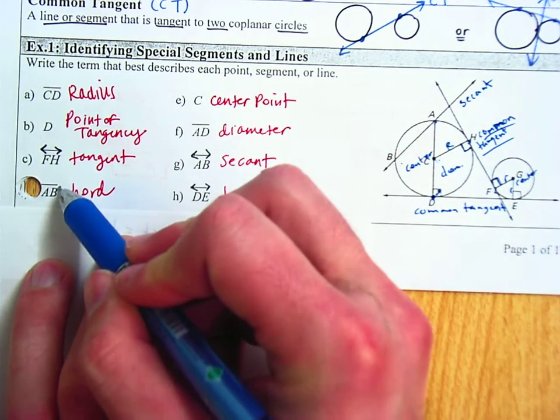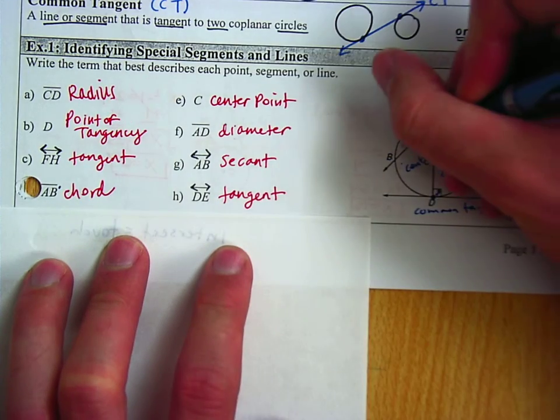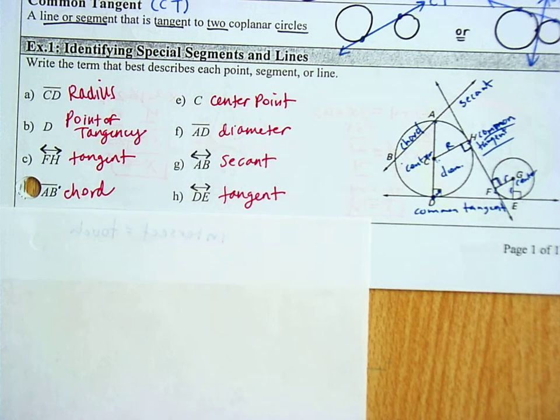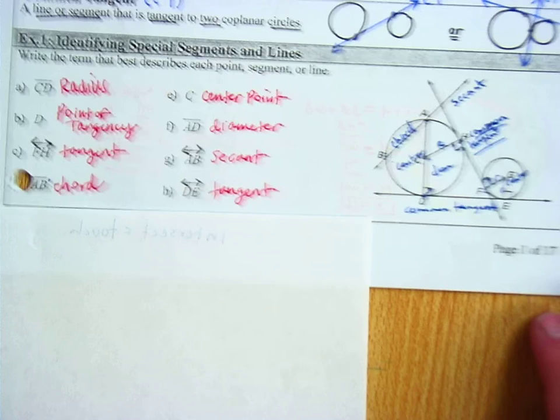If it's a line segment, this is going to be a chord. And remember, we talked about that was the main difference between a chord and a secant: chords are line segments, but secants are lines.